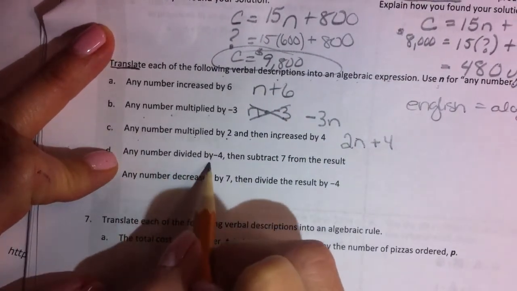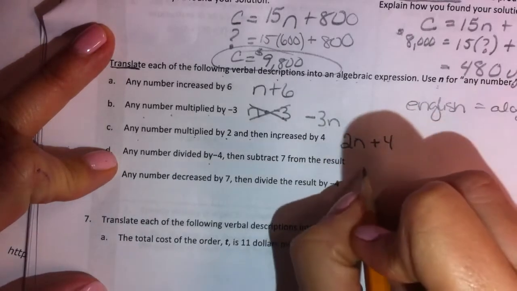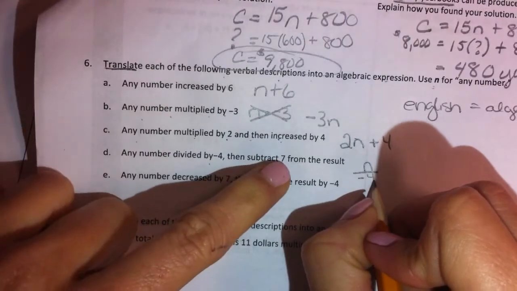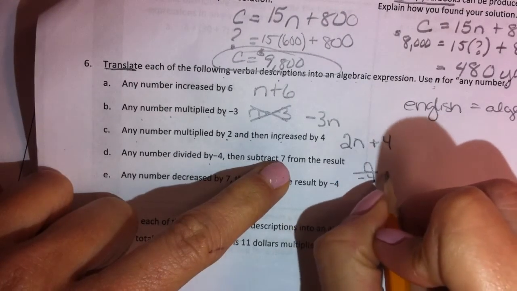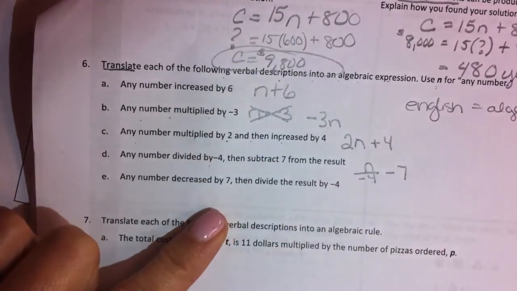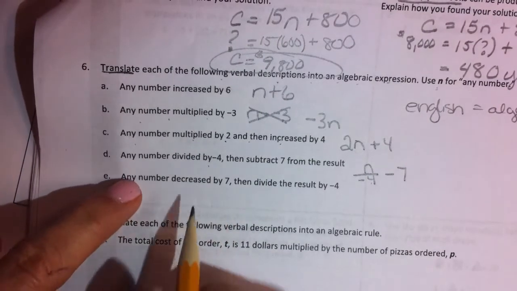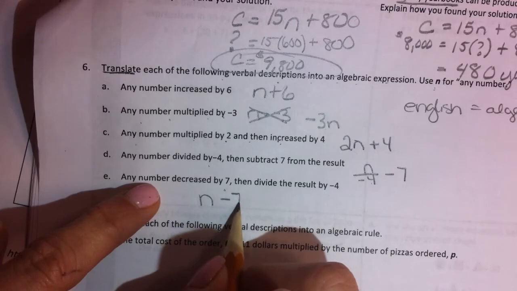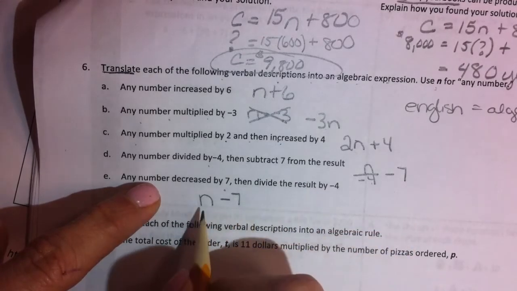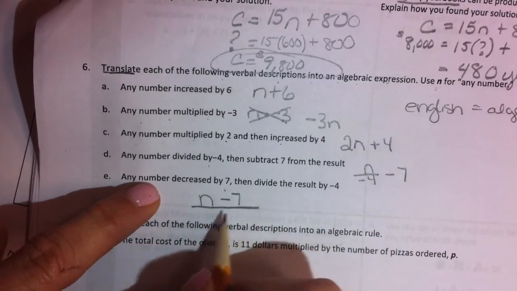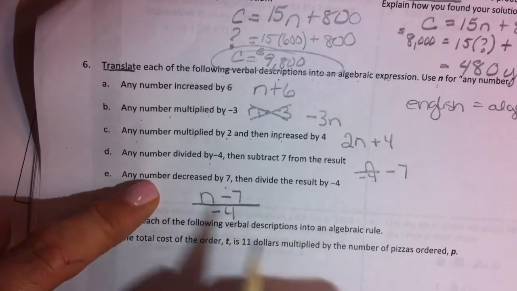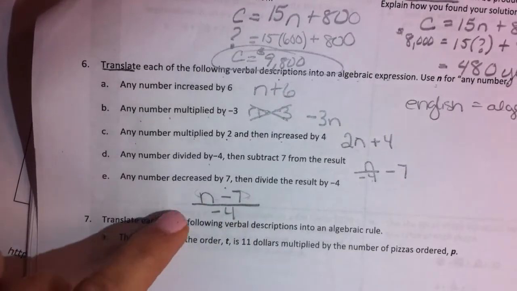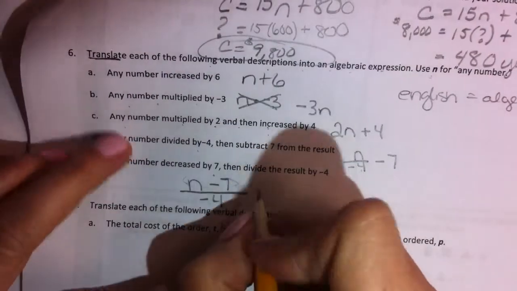Any number divided by -4, so any number divided by -4, then subtract 7 from this. So take this, then take 7 away from that. All right, any number decreased by 7, then divide the result, so the whole thing, divide the whole thing by -4. You want to tell your audience that you do this first and then divide by -4. So you put that fraction bar all the way across.